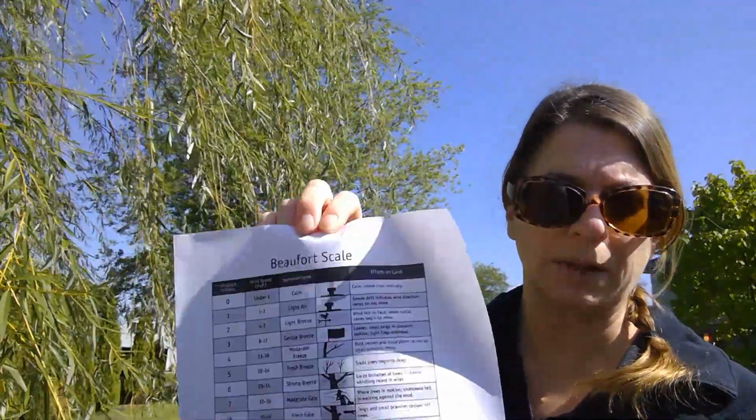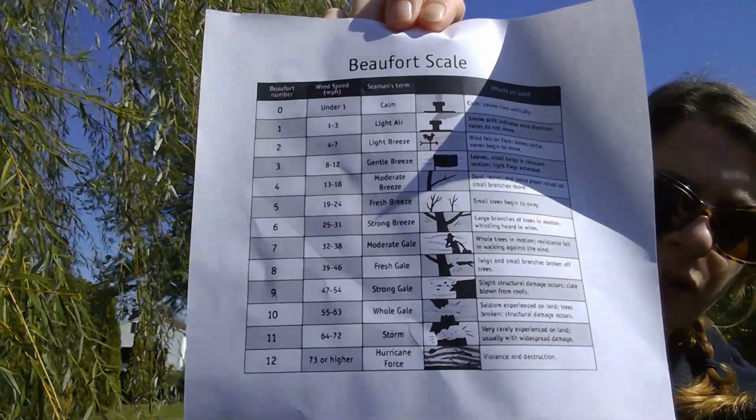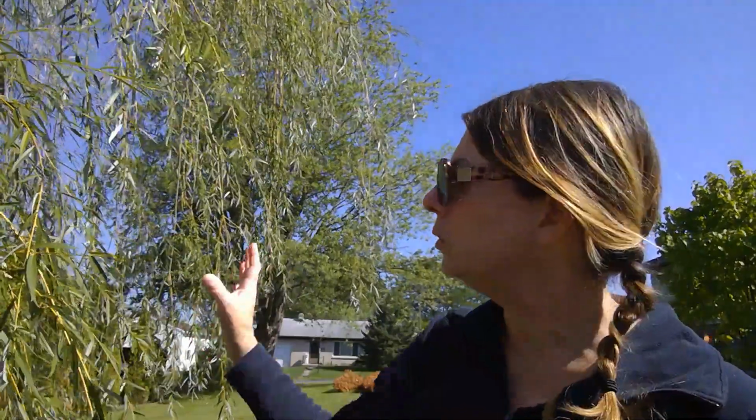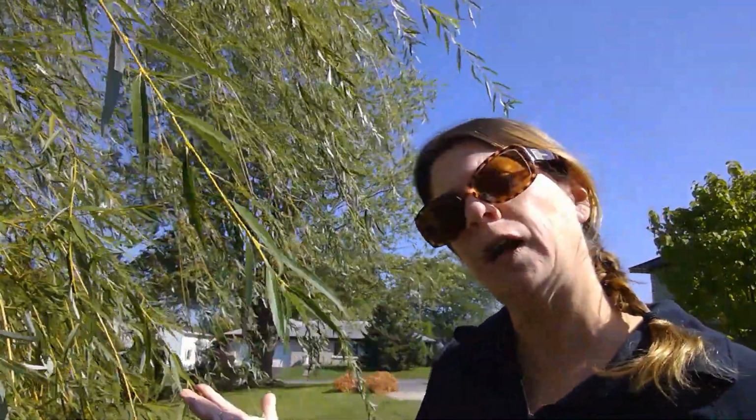Now, if you don't have tools like this at home to be able to measure wind speed, you can still make some estimates about how fast you think the wind is blowing. This chart right here is called the Beaufort scale. And the Beaufort scale is a way that you can use things in your yard, maybe trees or flags, to help you estimate the wind speed. And so you can look to see how much the branches on the trees are moving or how much the flag on the front of your house is outstretched. And you can use that as a way to estimate wind speed.